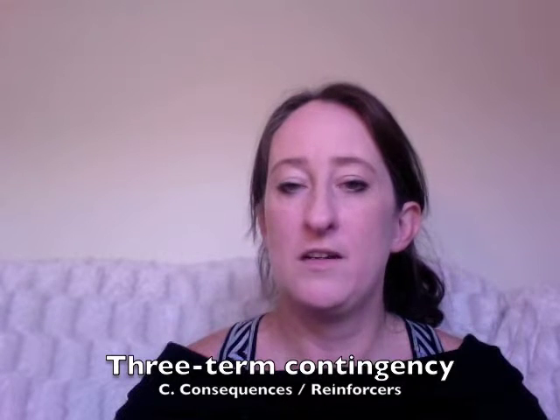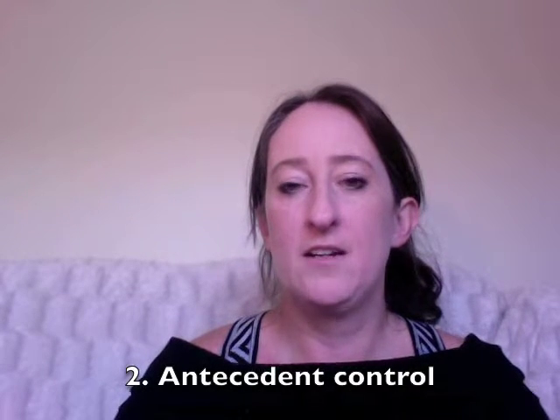Reinforcers are what give a behaviour value. A behaviour that is highly reinforcing is more likely to be engaged in than a behaviour that is less reinforcing. From the three-term contingency, the next 3 concepts that I'm going to talk about are drawn. The second of these 4 concepts is antecedent control.